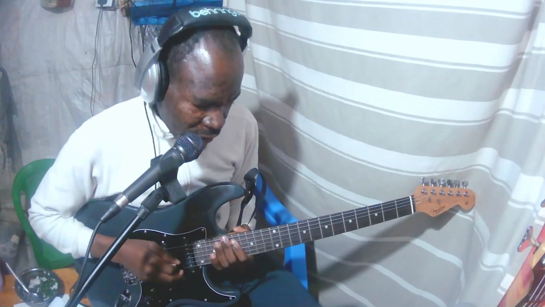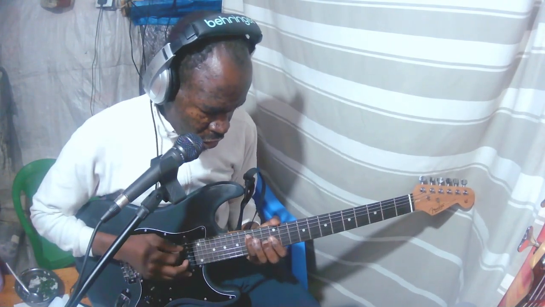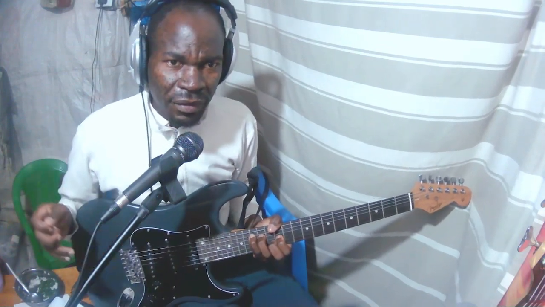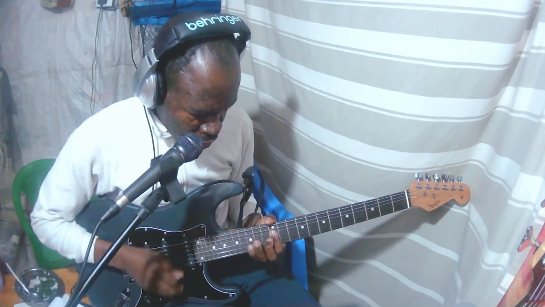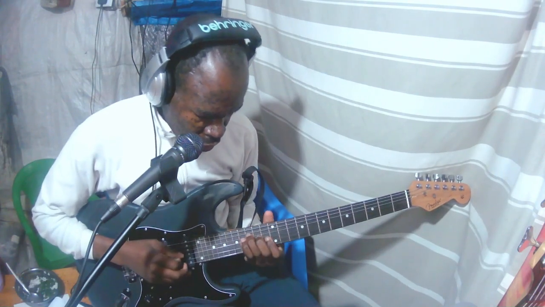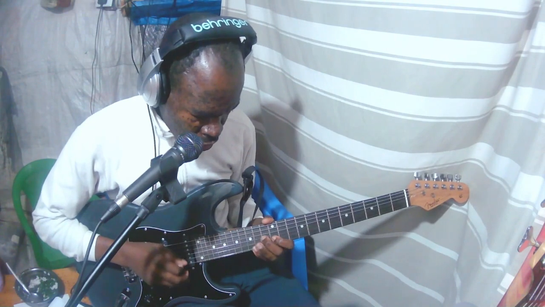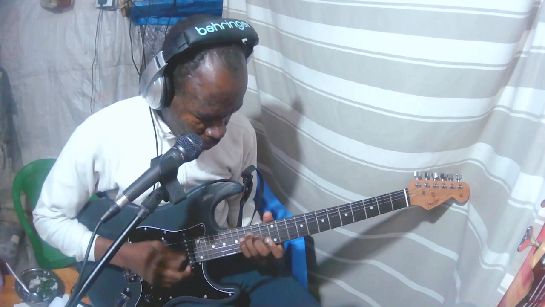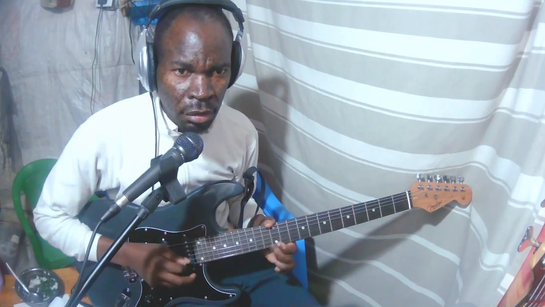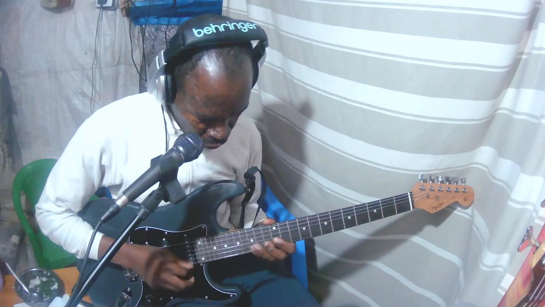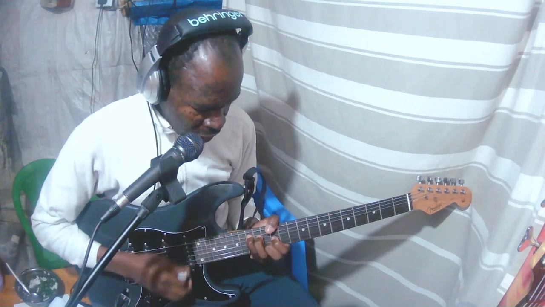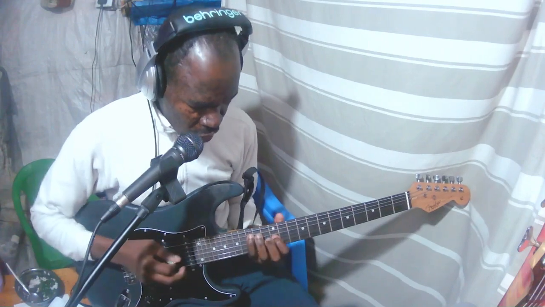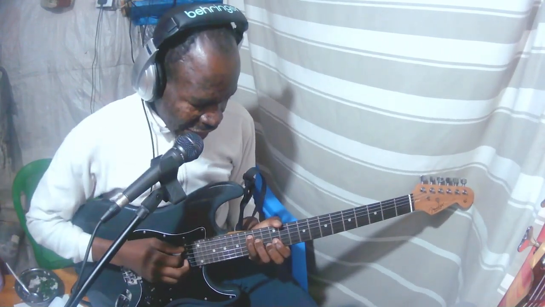something like that. But now when we come to the solo part, which I am going to break down, I played this is a simple solo, but I have identified the C here.